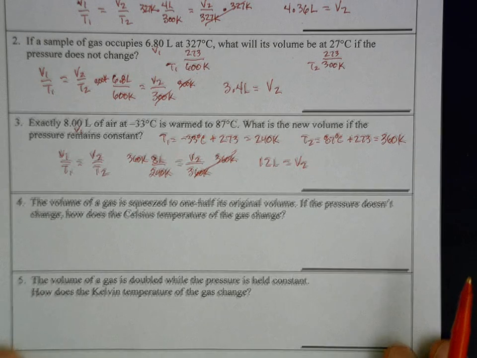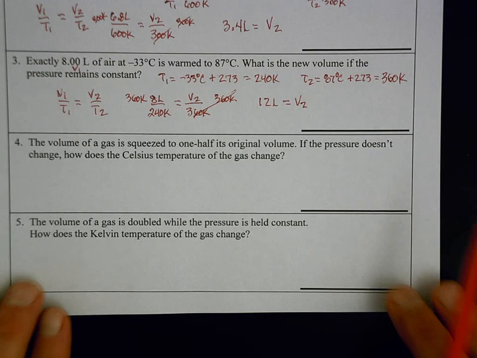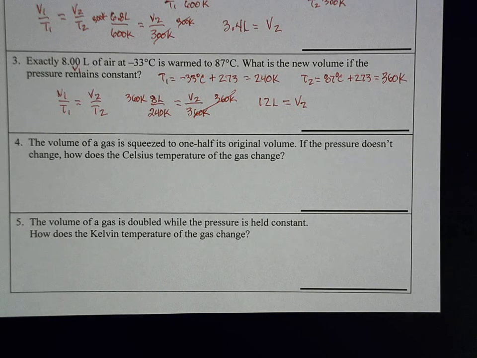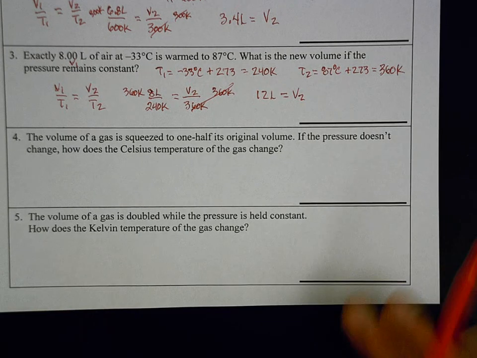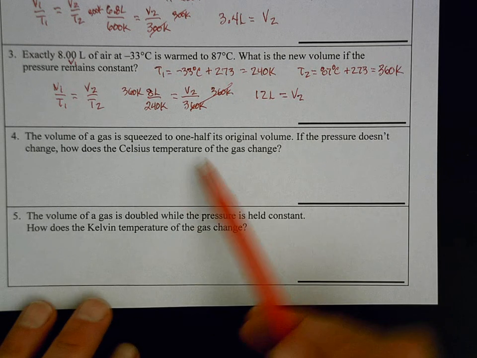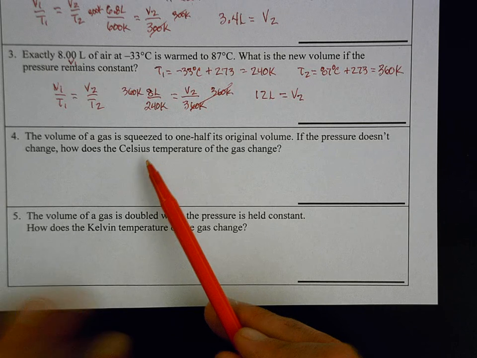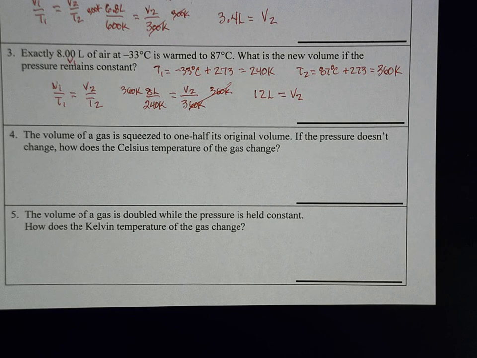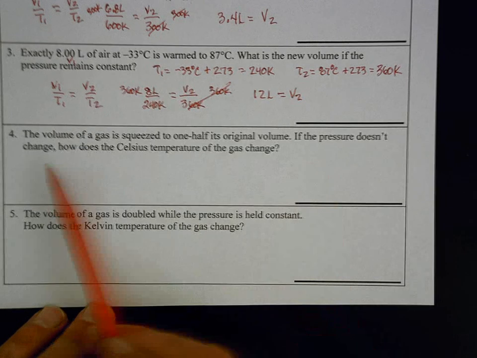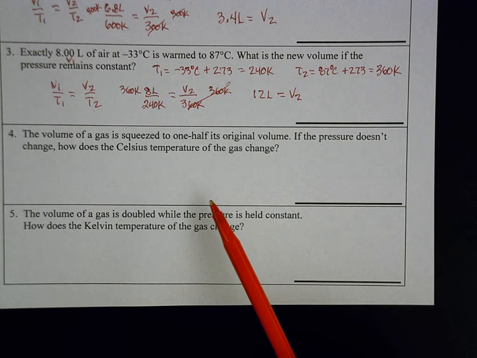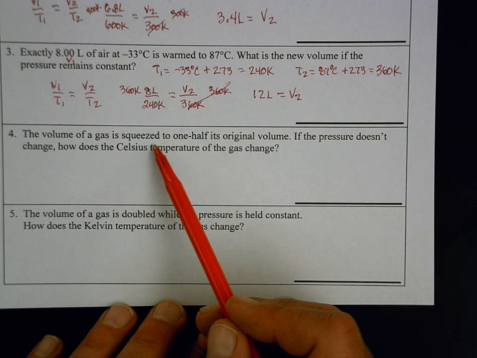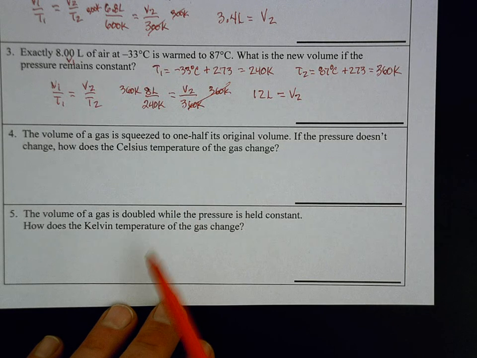All right, we're going to finish this up with a similar kind of problem to what we just did on the other paper. We're going to do it twice, essentially. Once in Celsius, see what happens, and once in Kelvin, see what happens there. So, no numbers again. Make them up. Volume of a gas is squeezed to half its original volume.